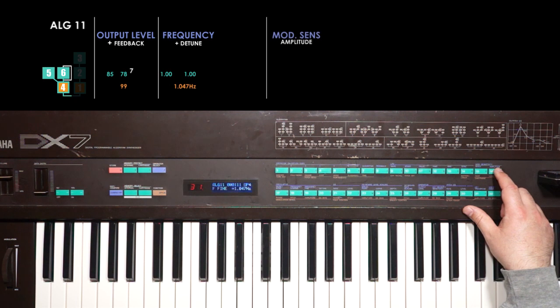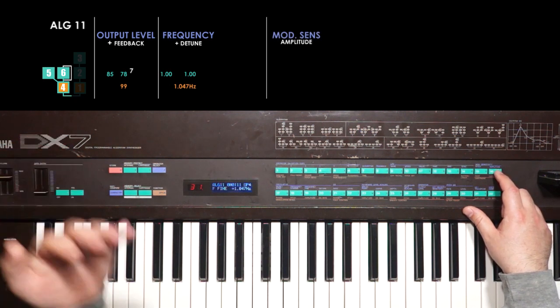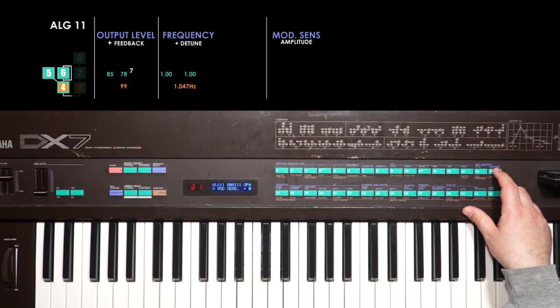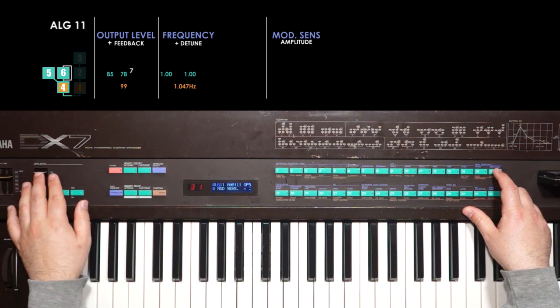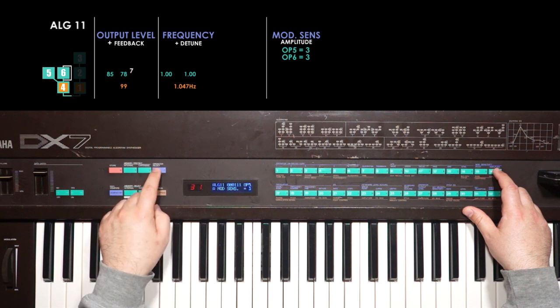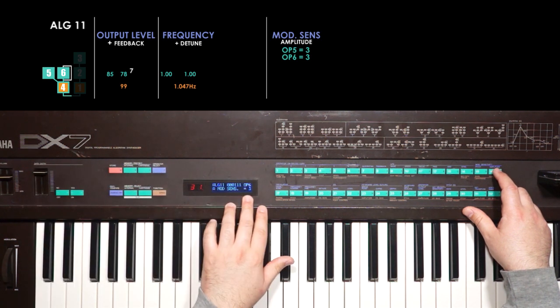And now I want to add my modulation control to the modulators so I can create the filter sweep. Really easy. We go to mod sensitivity, and selecting our modulators, operator 5 and operator 6, we bump their values up to 3.